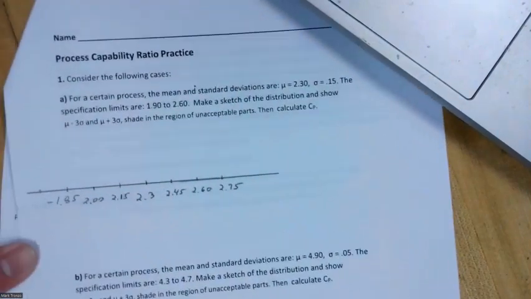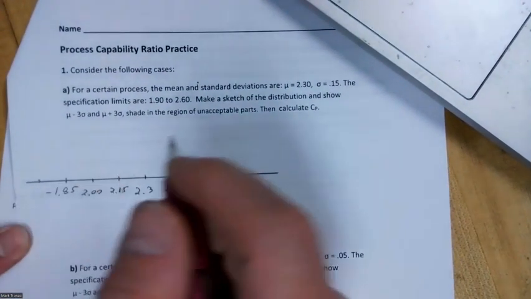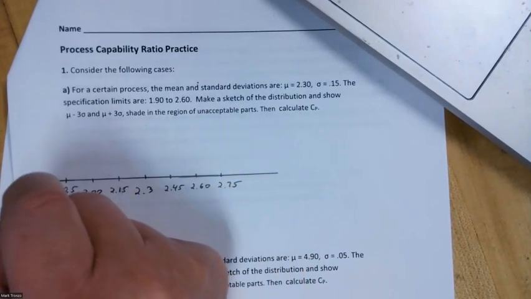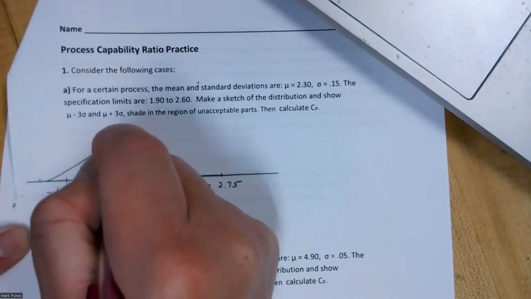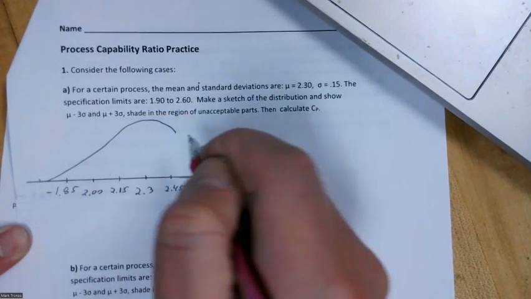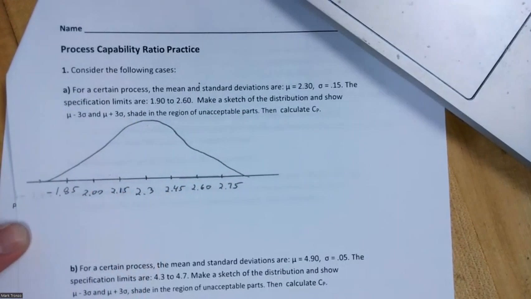So if we go plus or minus 3 sigma, it would be something like this. If I can draw this neatly, which I probably can't, it'll look something like this.